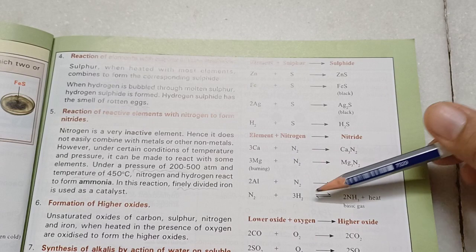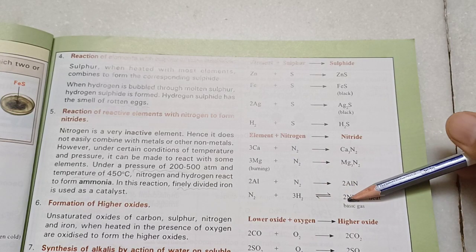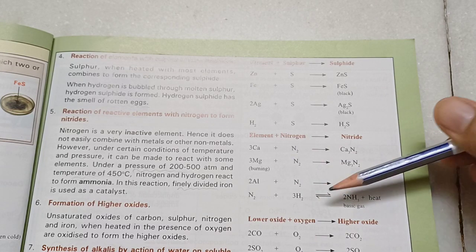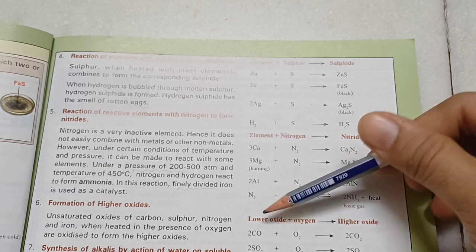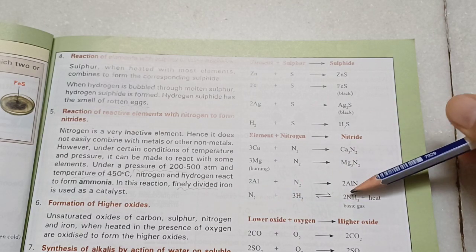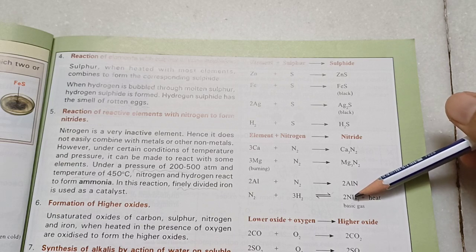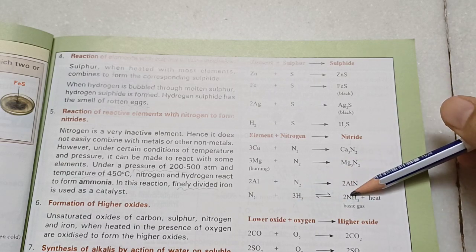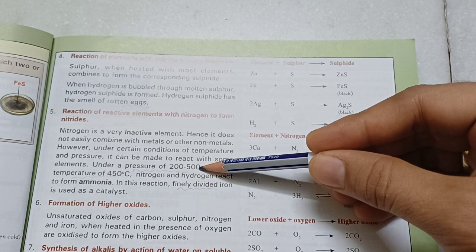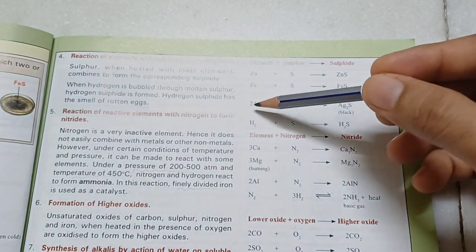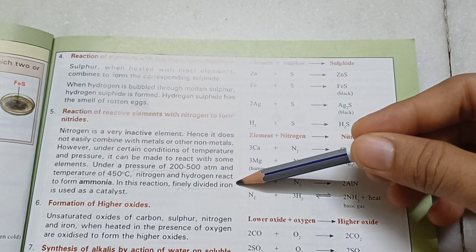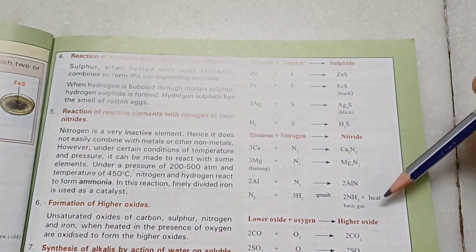This last equation was very important. This is called Haber's process. It is used to make ammonia gas. It's a reversible reaction. Two gases combine to form a single compound, a new gas. It's a basic gas. That's the only basic gas in our syllabus, and this requires some conditions: pressure, temperature, catalyst, finely divided iron. It's exothermic.